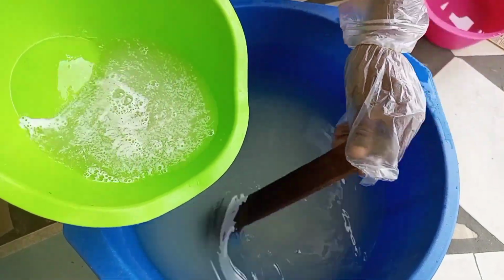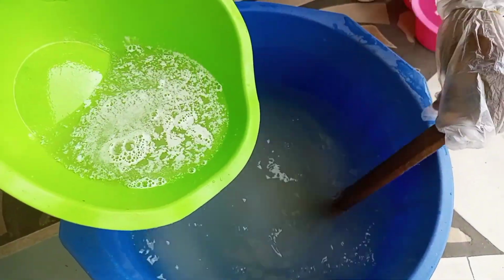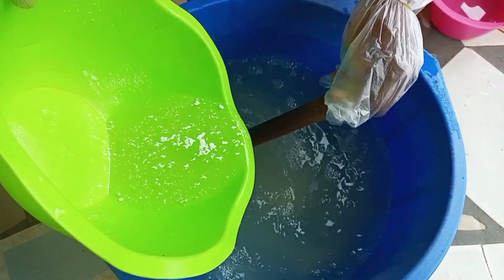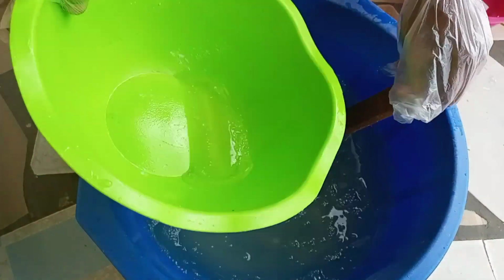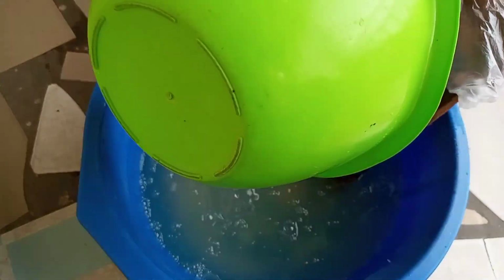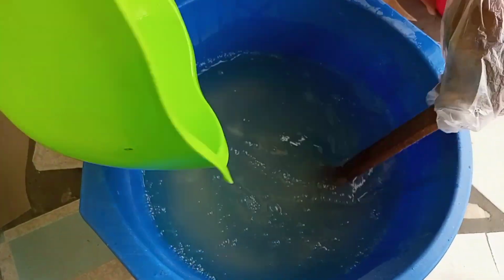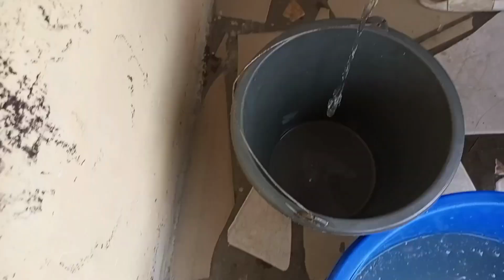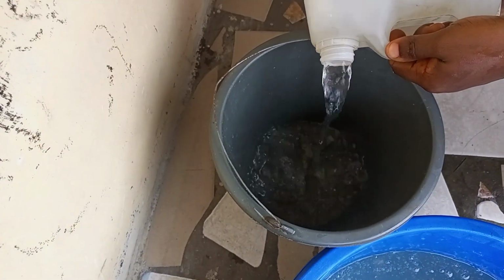So this is me stirring. Then after stirring, I poured this caustic soda solution into the NITROSOL solution and also kept stirring. Okay, so I kept stirring both solutions in the big bowl. So this is me still stirring so that there are no lumps.